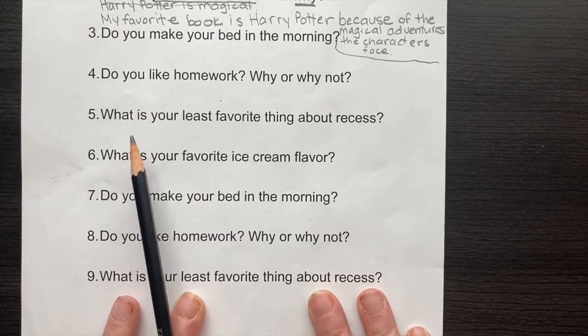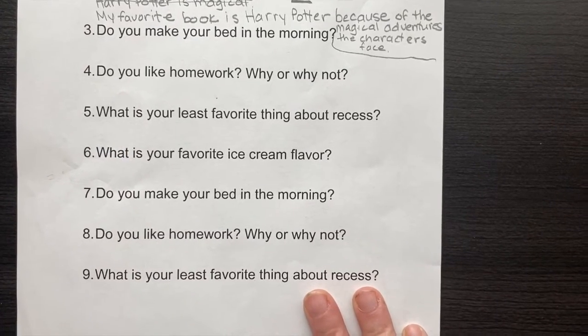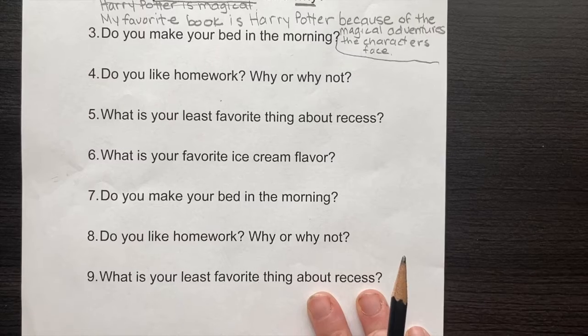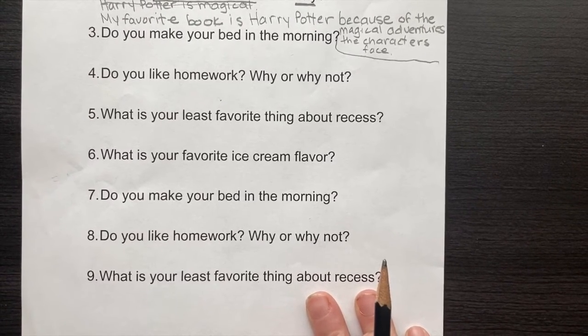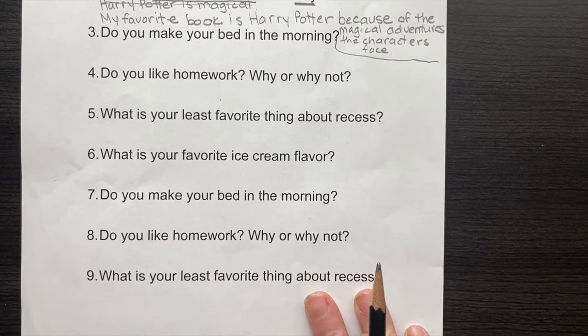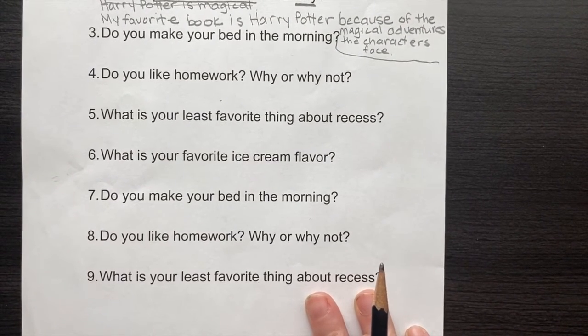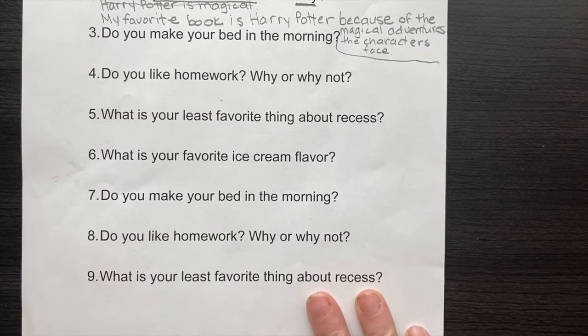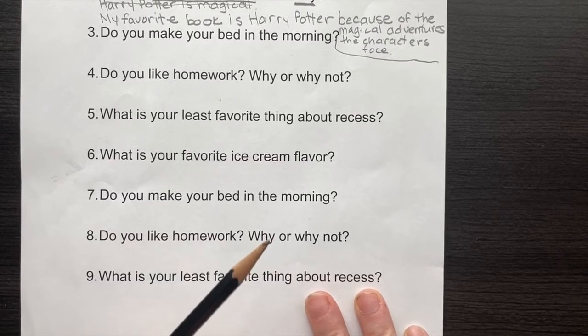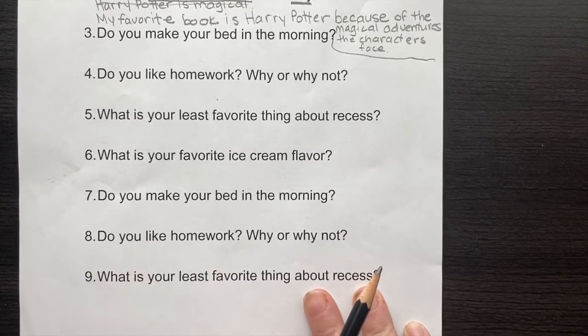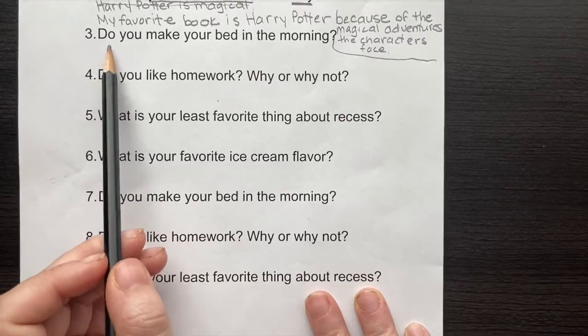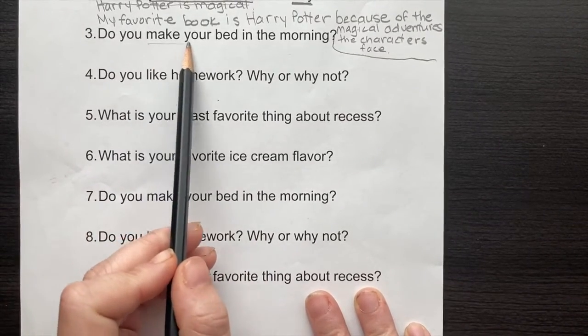This one's easy. Do you make your bed in the morning? So I know some of you probably make your bed without someone telling you. I know that some of you have someone at home who makes your bed. And then I know that there's people like me who don't make my bed every day. It doesn't mean because Miss Dunn does it, now you don't have to do it. But just for me, I'm just not a bed maker. I like to go back to my bed when it's nice and snuggly. So, do you make your bed in the morning?